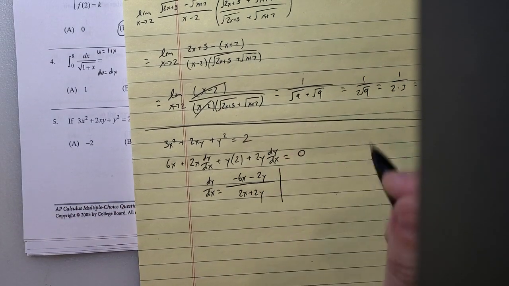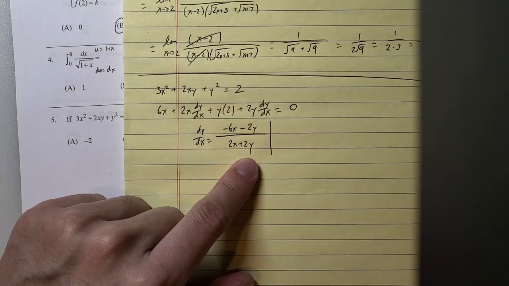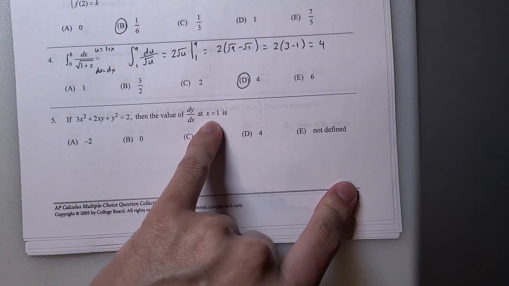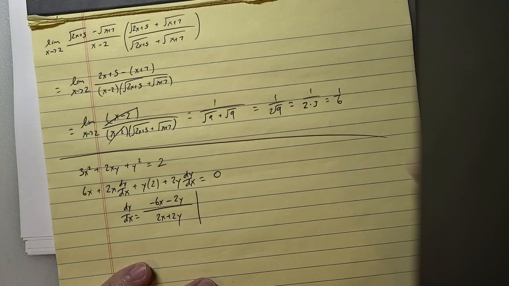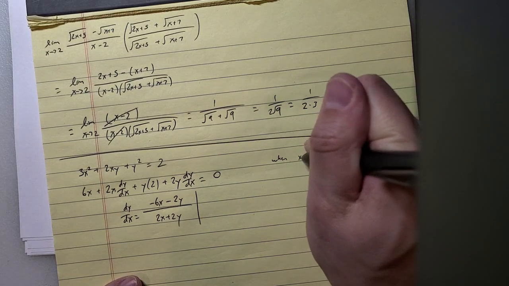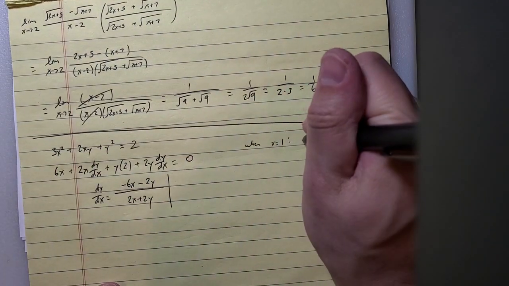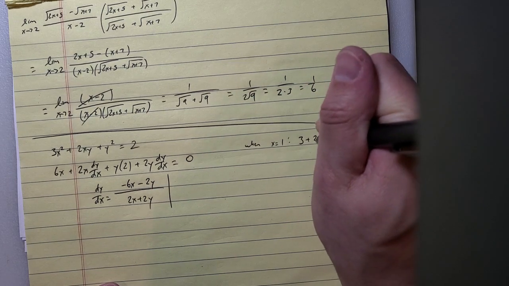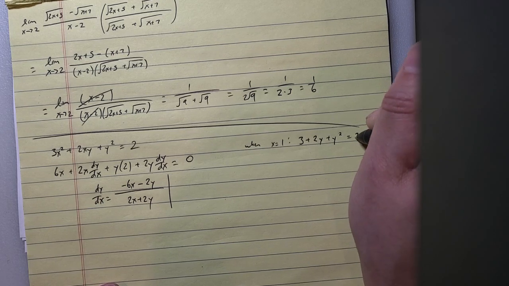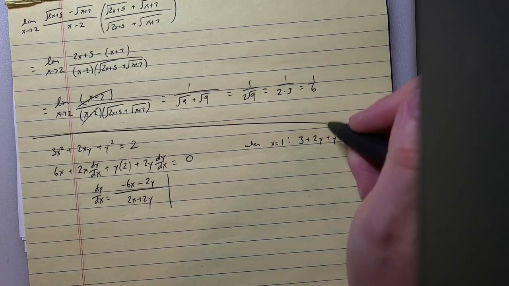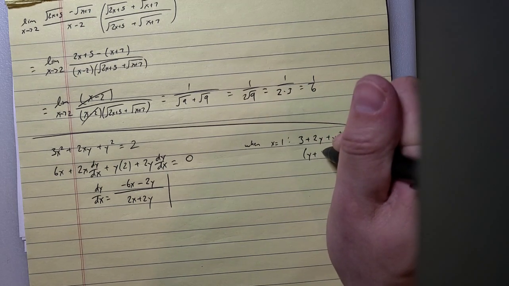We need to evaluate at x is 1. Well, we need a y coordinate too, because this is in terms of y also. How do we do that? Maybe if we plug in x as 1 into our original equation, we can get a value of y. It'll be 3 plus 2y plus y squared is equal to 2.